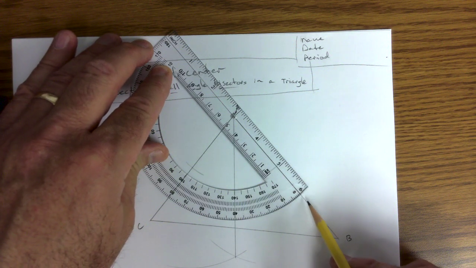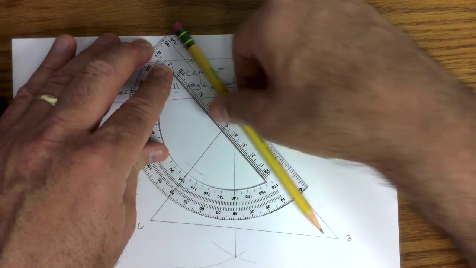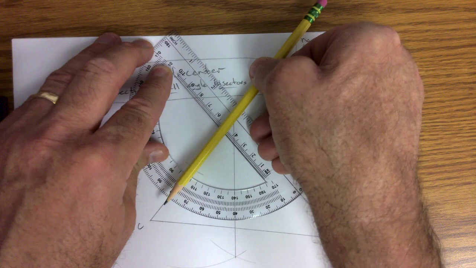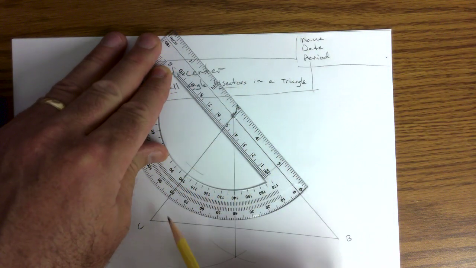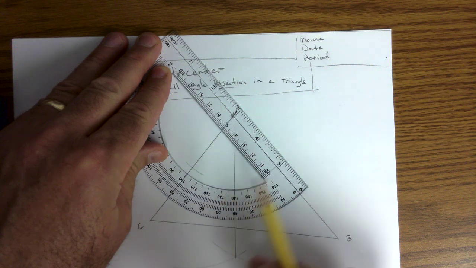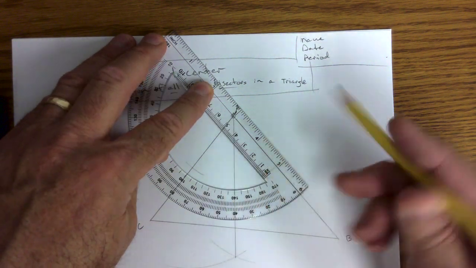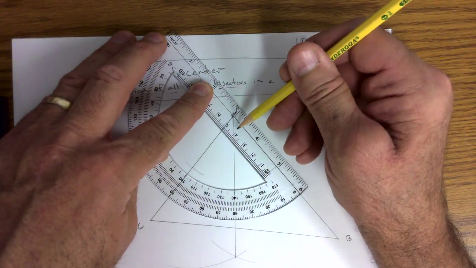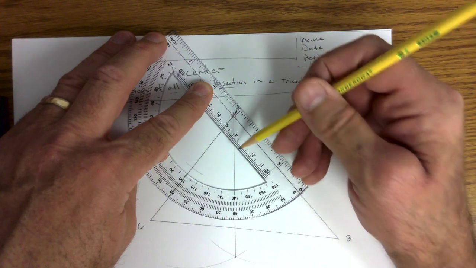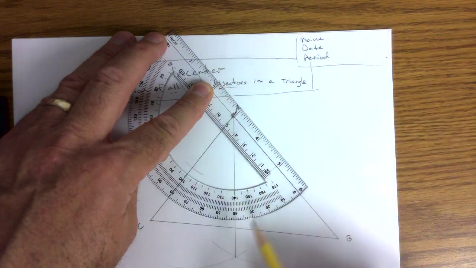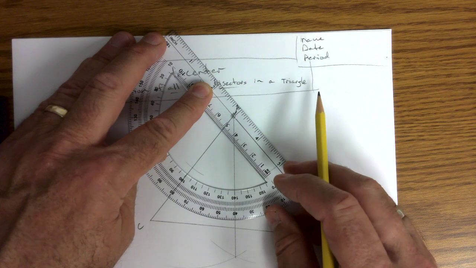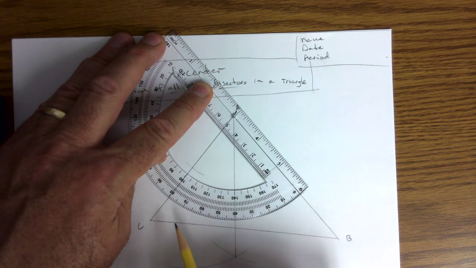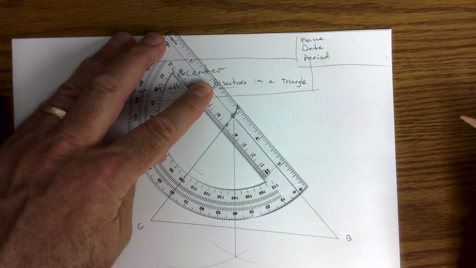This angle from A all the way there, from there to there, is about 80 degrees, probably 79.5 or something like that. And then this angle here, the short one, this half, should be about 40, which is there. There's the 40 degrees. There's the 80 degrees. And that's off by even less than half a degree.